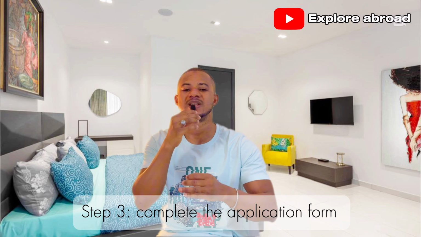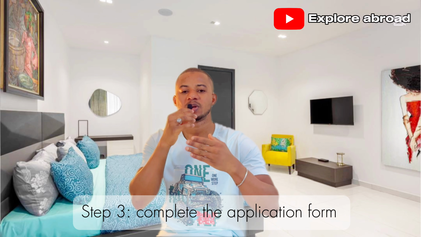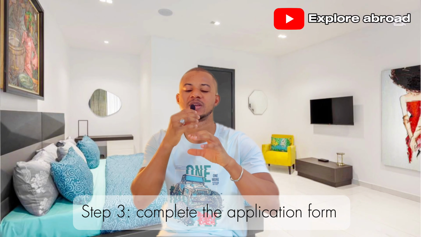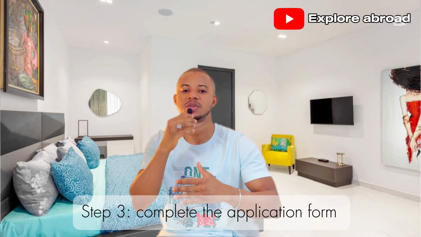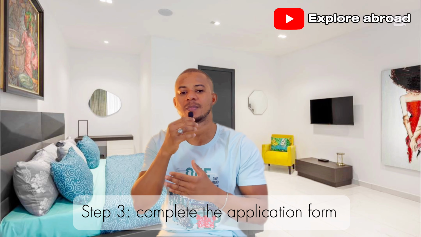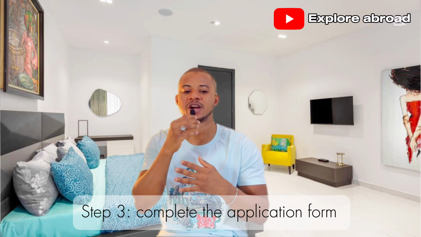Number 3 is complete the application form, because most countries now have an online application form. Not necessarily you have to visit the embassy or something. You can fill the application form online. So take your time and fill the application form properly online, because small errors like mistakes in your date of birth, your passport numbers, or errors in your name or mistyping may lead to denial of your visa or delay of your visa. So take your time when filling out the application form online.